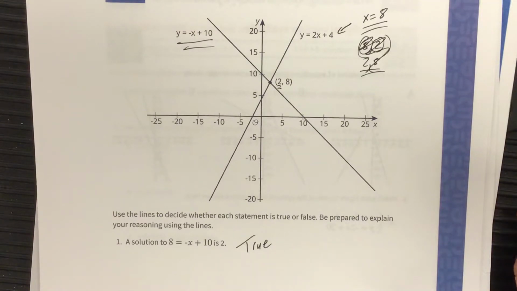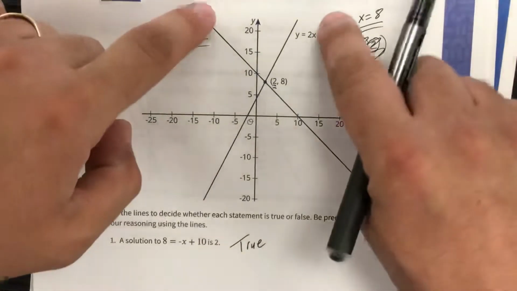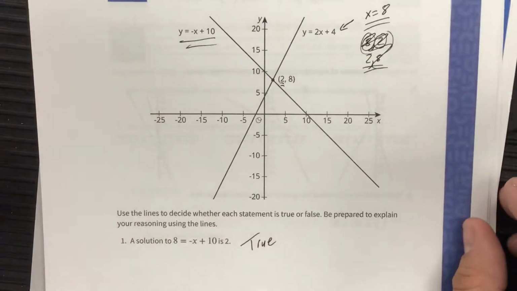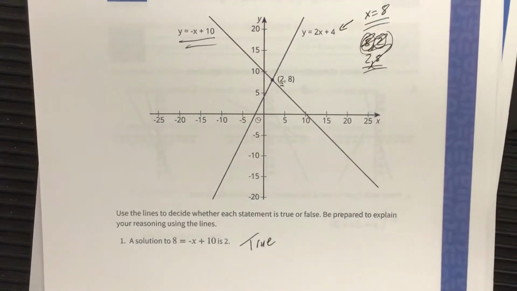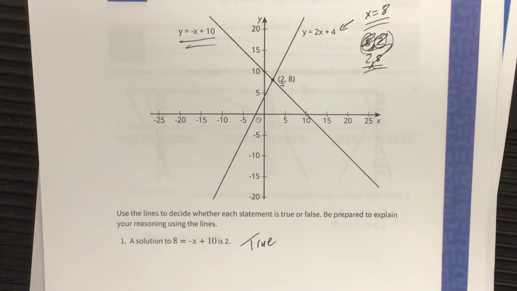A solution to negative x plus 10 equals 2x plus 4 is 8. Okay, that means the solution to both these lines, where they meet, the x coordinate is 8. Yeah, definitely not. Next: a solution to negative x plus 10 equals 2x plus 4 is 2. I got true for that. Yeah, because the x coordinate is 2 where they cross.